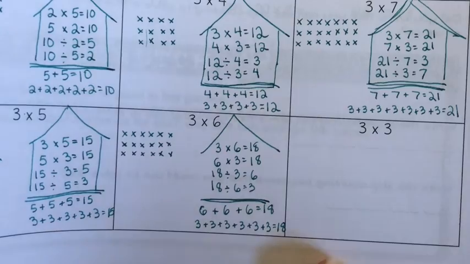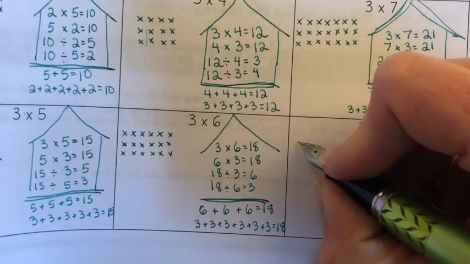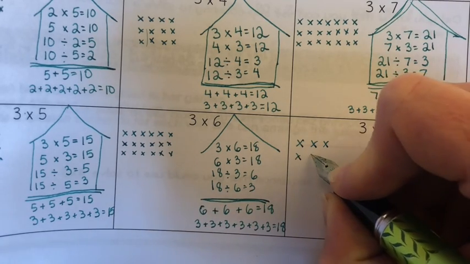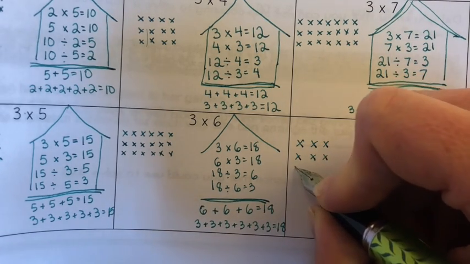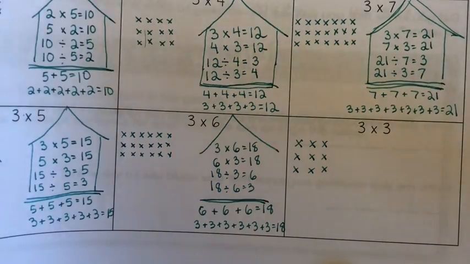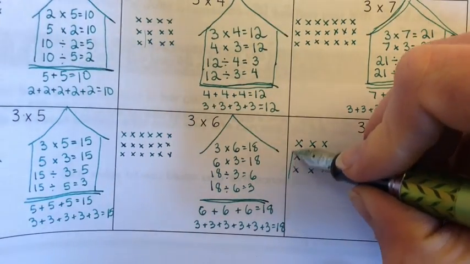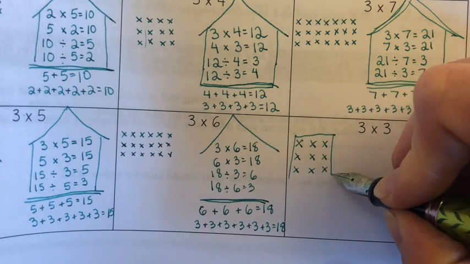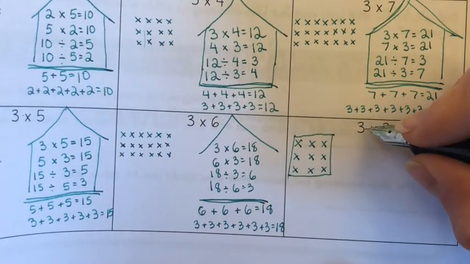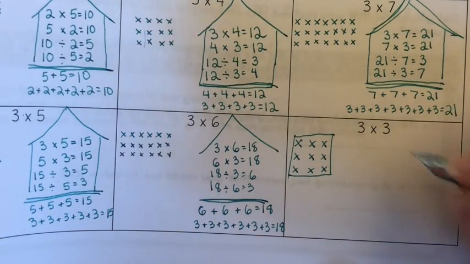Now 3 times 3, this is a nice square. Watch. 1, 2, 3. 1, 2, 3. 1, 2, 3. So I have 3 groups of 3. Now look, it's a square. It's a pretty sad square on my part, but that's okay. Now, because it's 3 and 3 both ways, it's a square number.